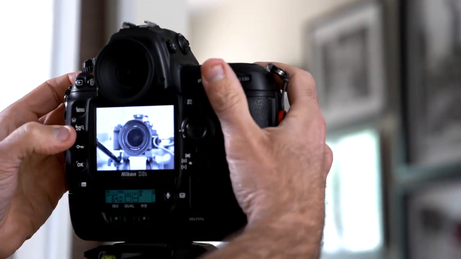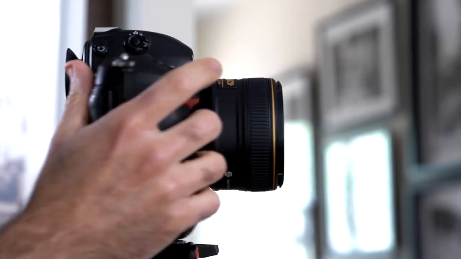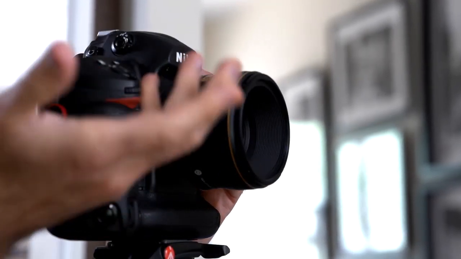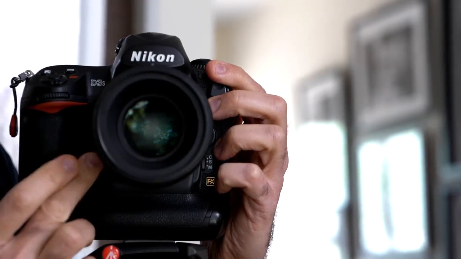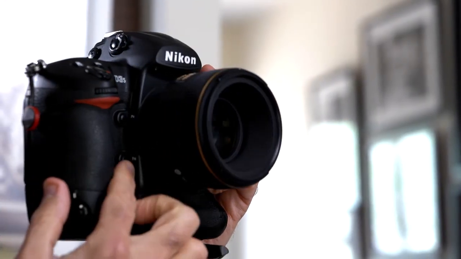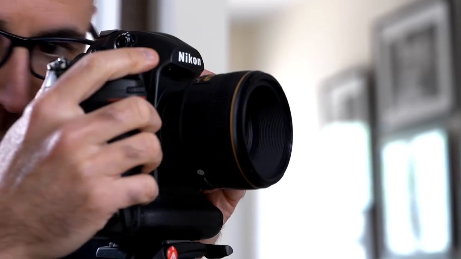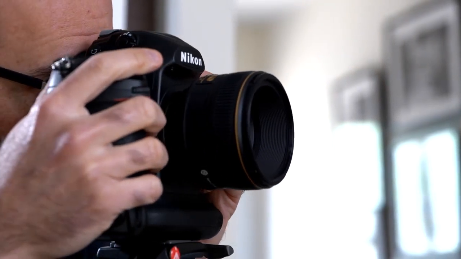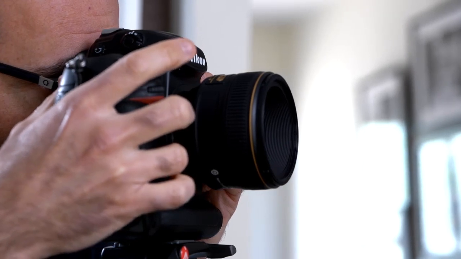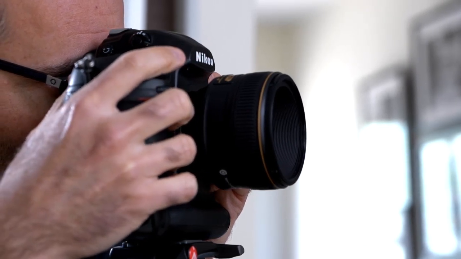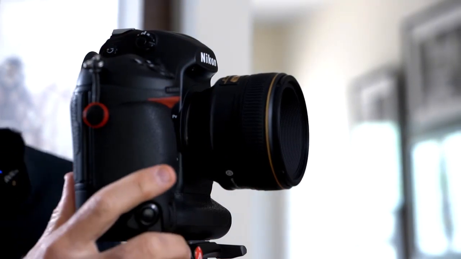So this is a very fast way to switch from matrix metering to spot metering for the exposition using the FN button here. So you are here, you are just looking at the viewfinder, and you just press this button here with your finger, and you switch from matrix to spot metering.